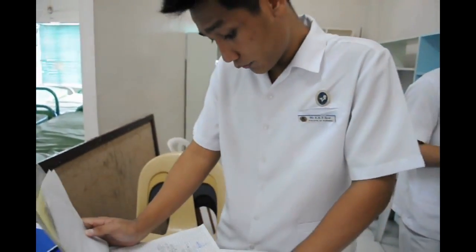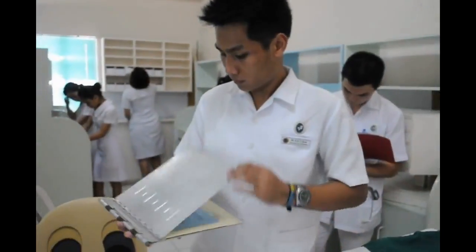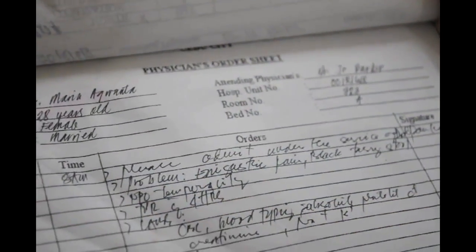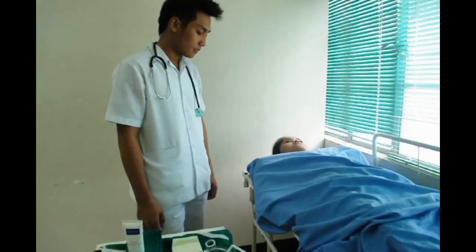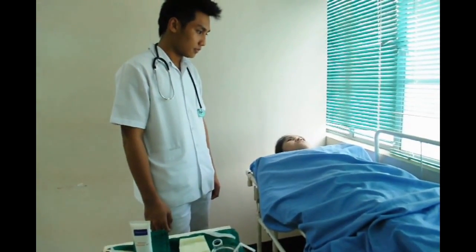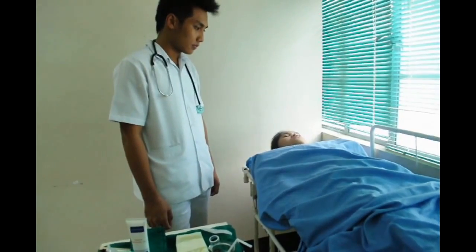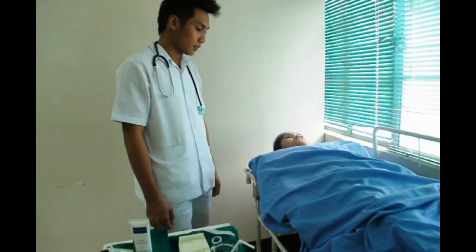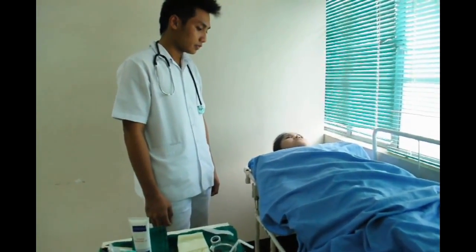The patient is for NGT insertion. After checking the physician's order, Nurse Christian is going to identify the patient. Identification of the patient ensures the right patient receives the ordered procedure.